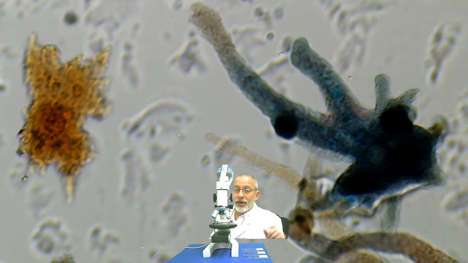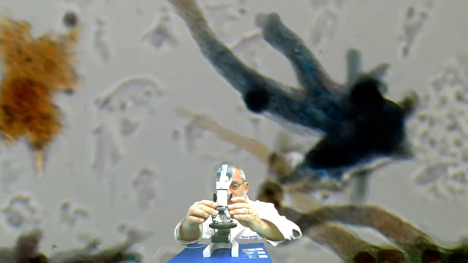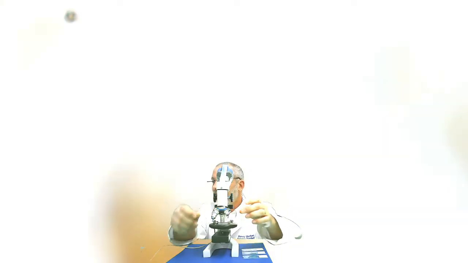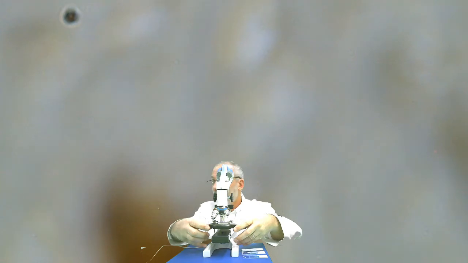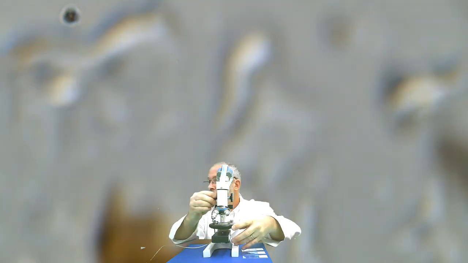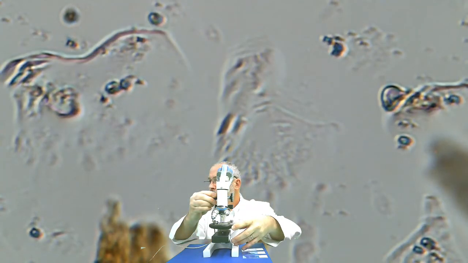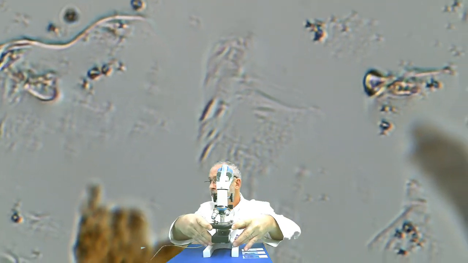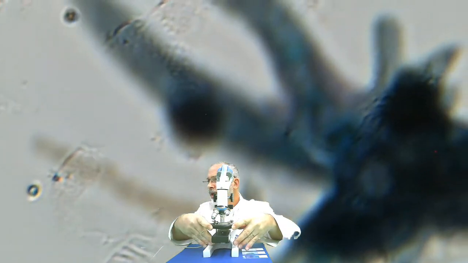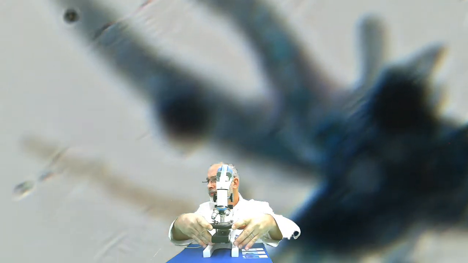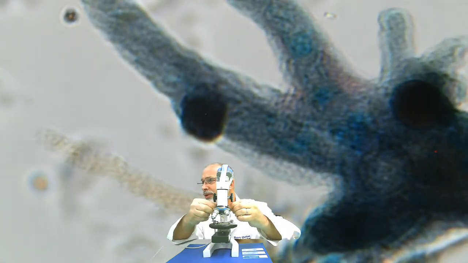And now I'm going to zoom in to the 100 times magnification. And let me find one of our specimens here that we were just looking at. Oh yeah, let's get this one, one that looks like an octopus. Let me get into focus here a little bit more for you.